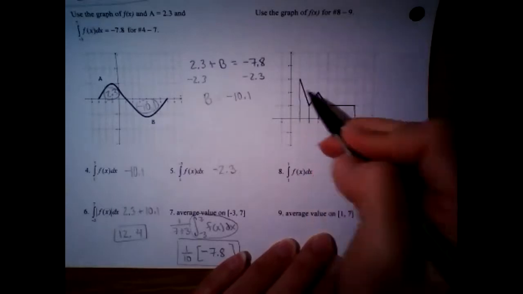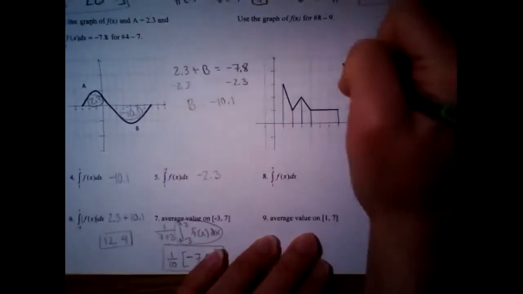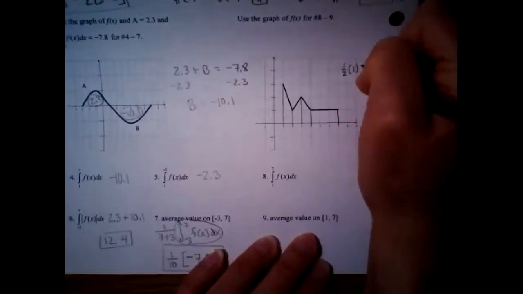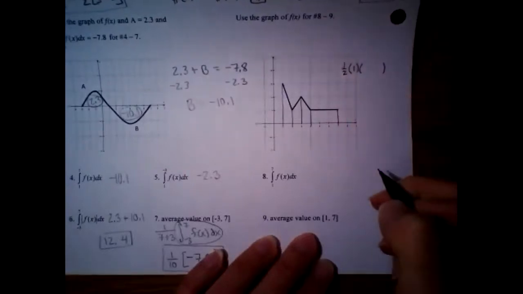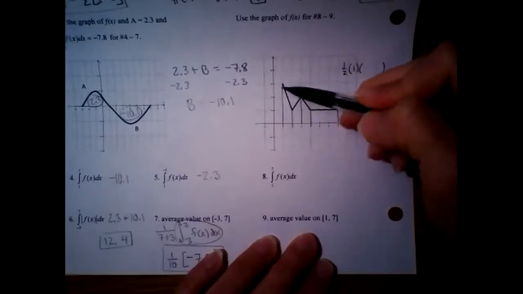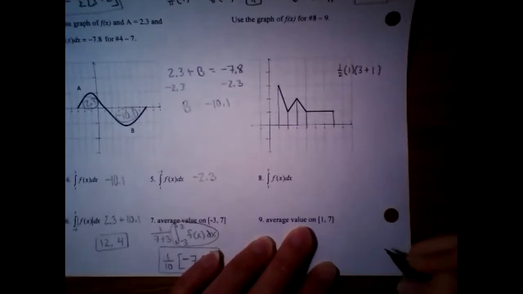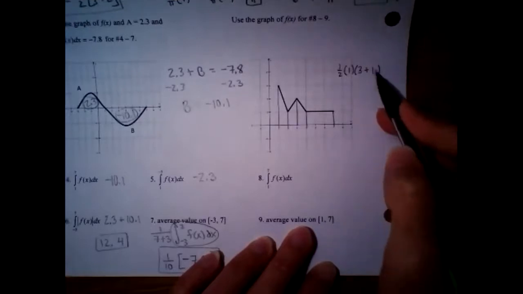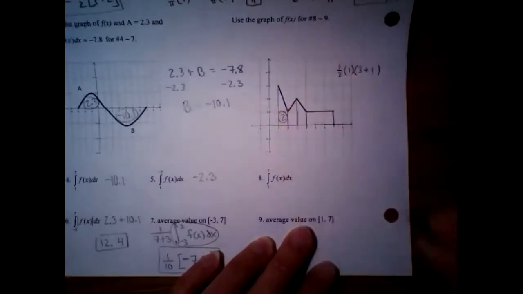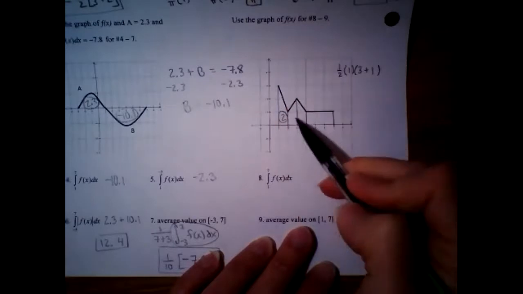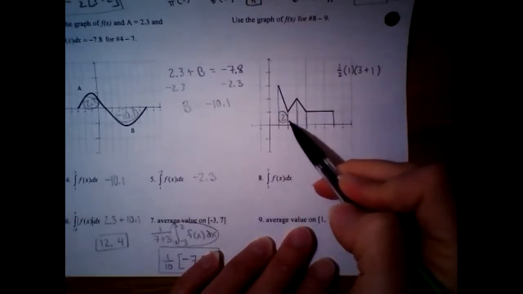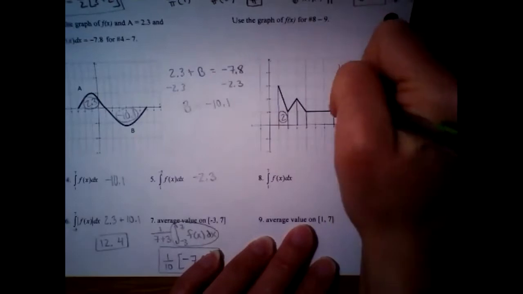All right, so let's do this first area. It is a trapezoid. So 1/2 times the height, and then add the bases together. So this base is 3. This base is 1. So 3 plus 1 is 4, half of that is 2. Now these two are going to be the same. So once I do one, the other one's going to be the same.